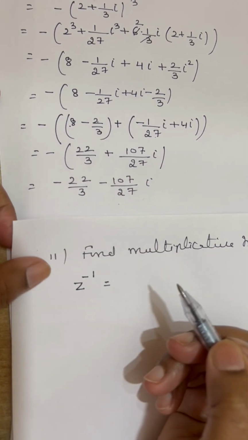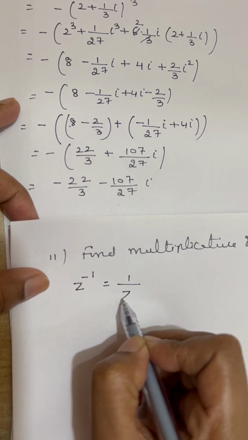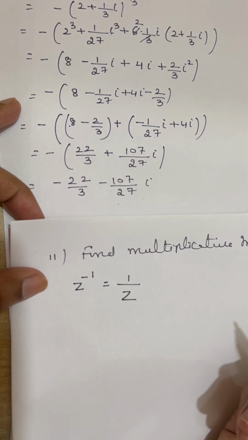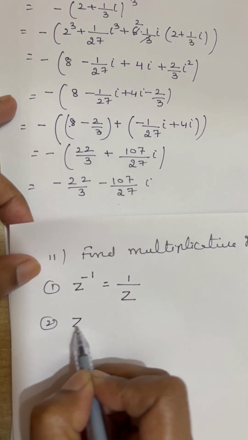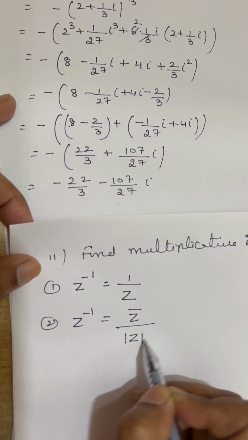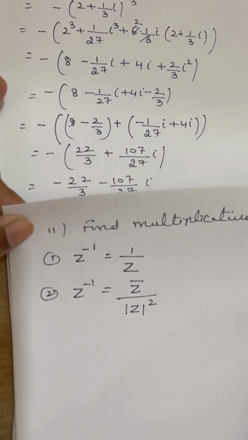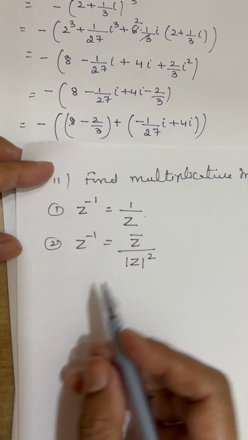I had told that we can do it by using two methods. First method is just write it as 1 upon z and z का value put करके rationalize कर दो. And second method is inverse का formula होता है conjugate upon square of modulus. So first part 11th question हम इस formula से कर लेते हैं, 12th question इससे कर लेते हैं.